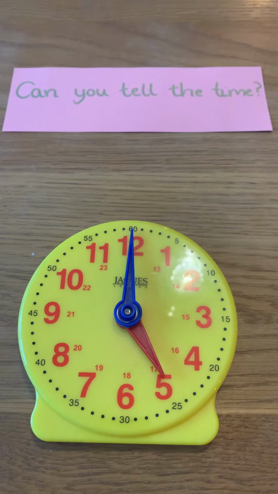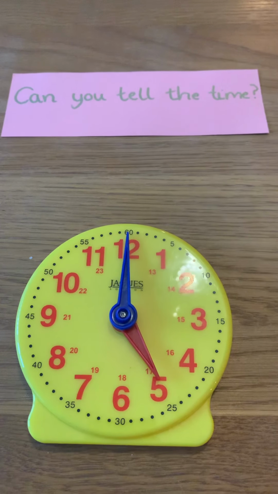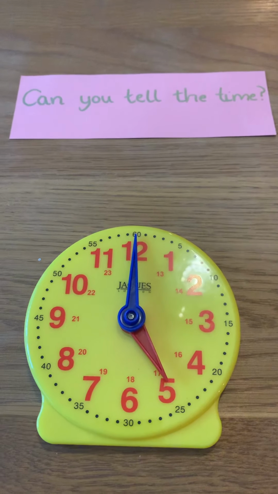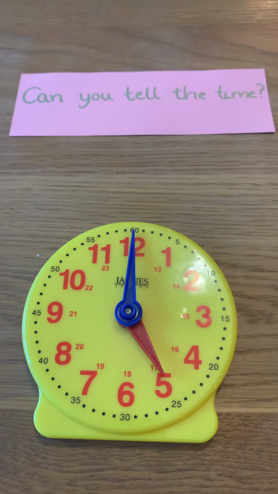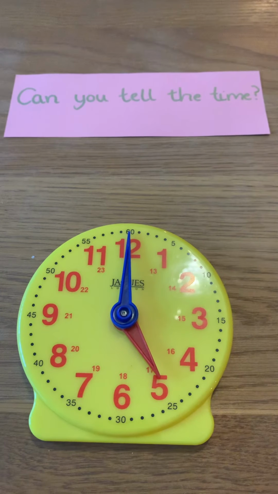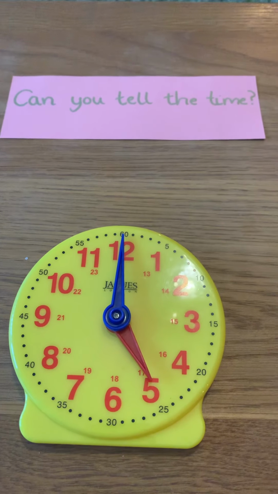Now then, I'm going to put some cards out. I'm not going to change my clock yet. I want you to have a go, once you've seen the time, at moving your clock to show the right time. Then I'll move mine and you can check if you had it right.